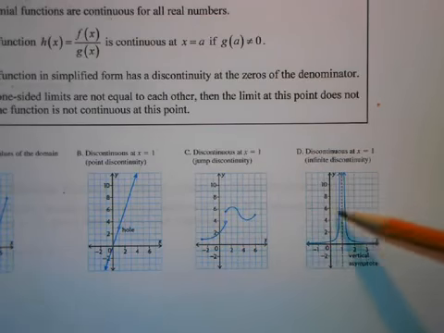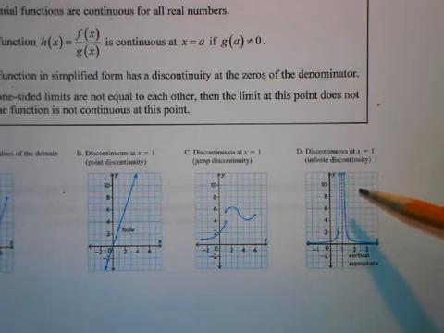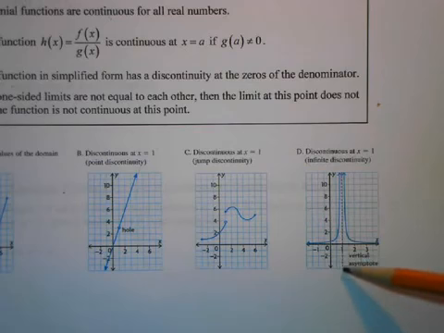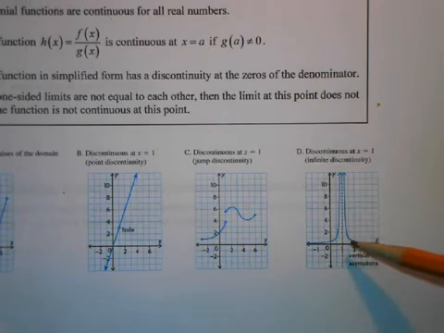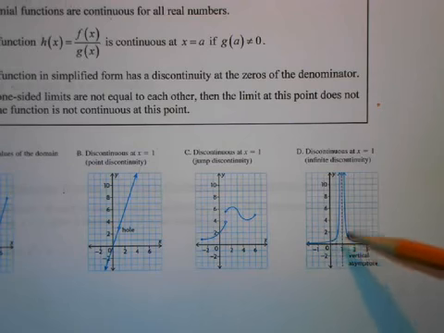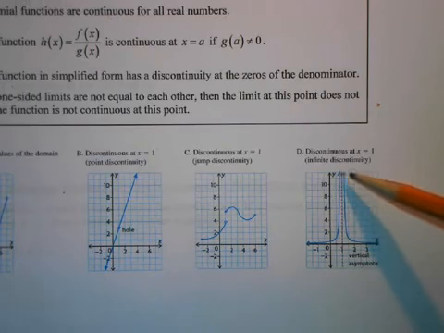Okay, here's where you have your infinite discontinuity. This is basically when you have a vertical asymptote. So in this case, the limit actually does exist. If you're taking the limit of f of 1 as you're approaching 1 from the negative side and 1 from the positive side, both of those limits are positive infinity.